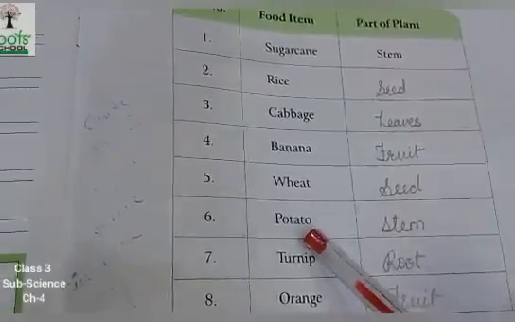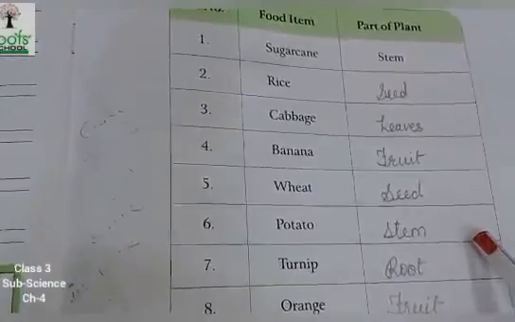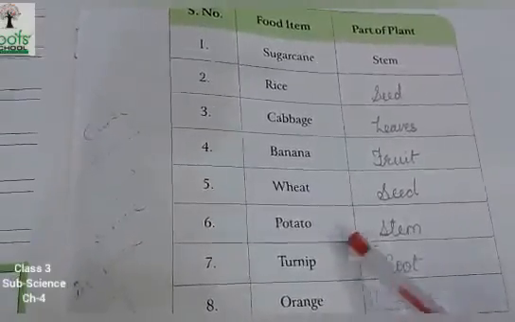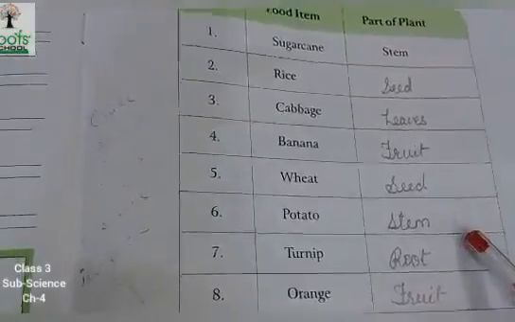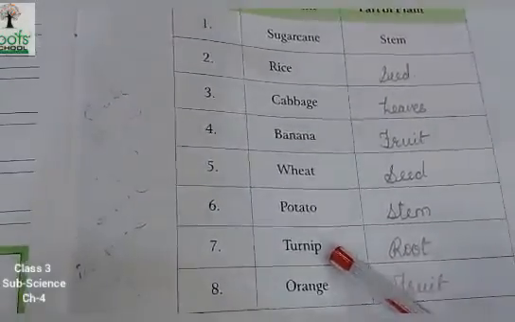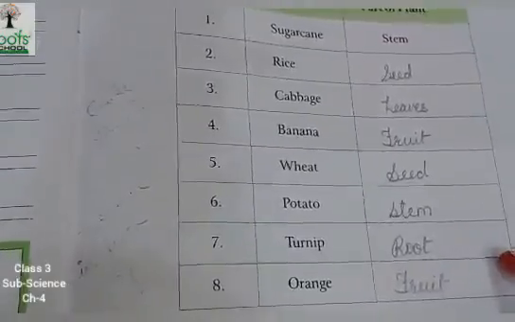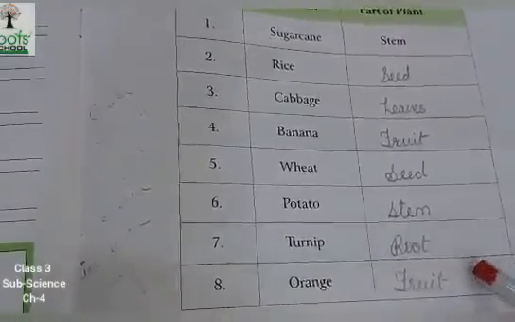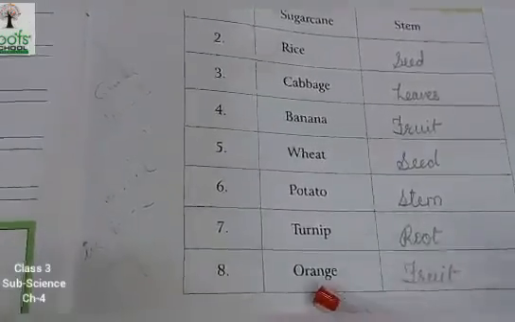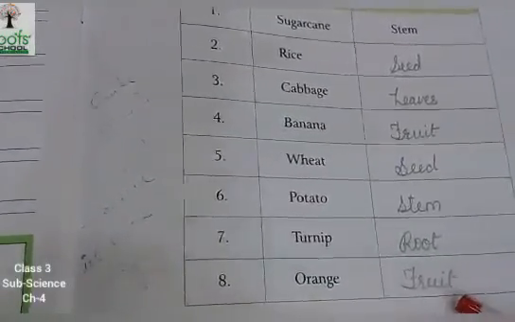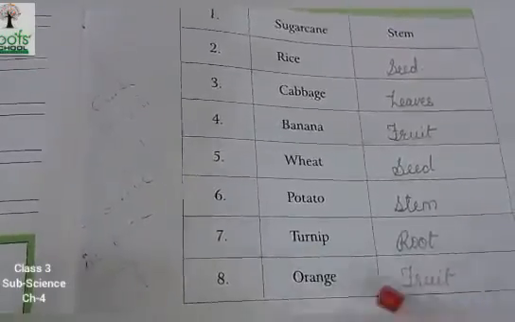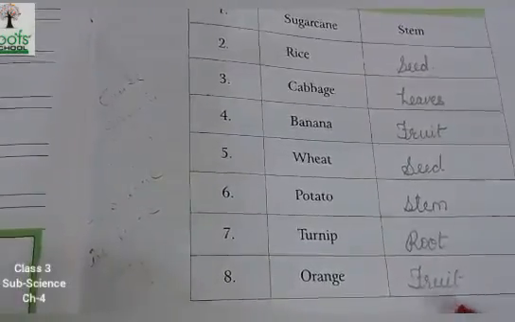Now what is potato? Potato is the stem of the plant. What is turnip? Turnip is the root of the plant. And what is orange? It's the fruit of the plant.